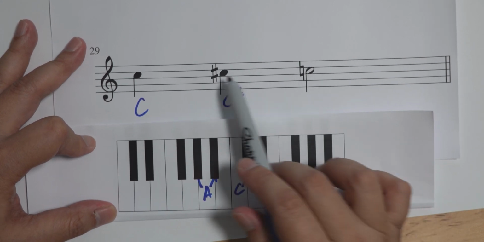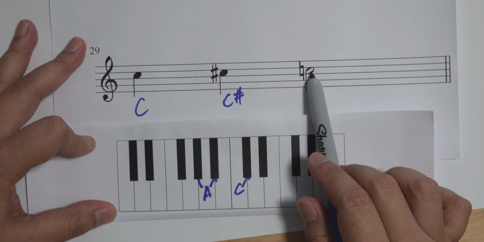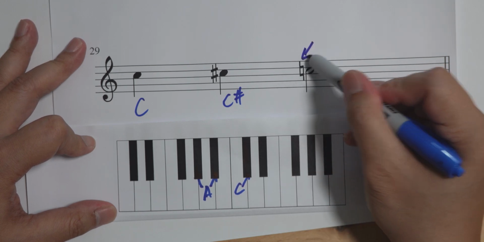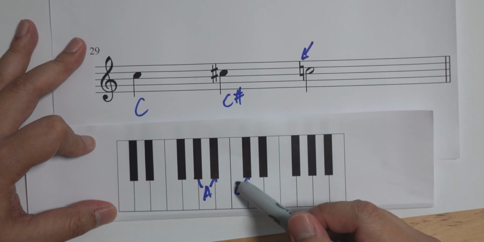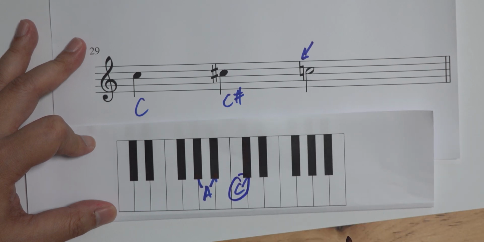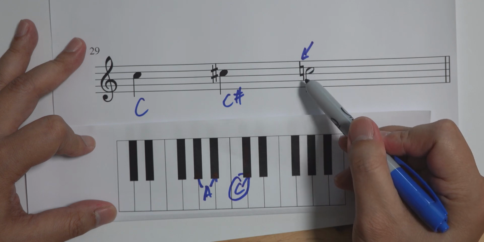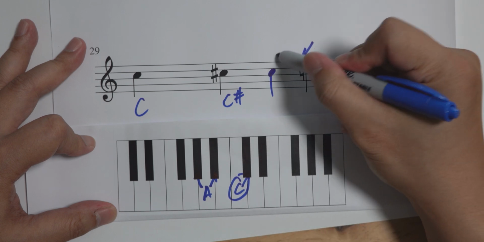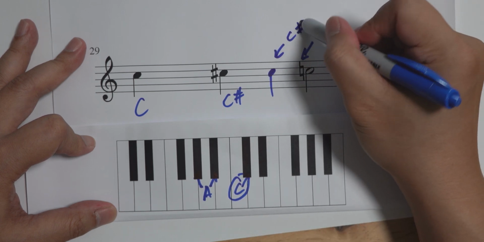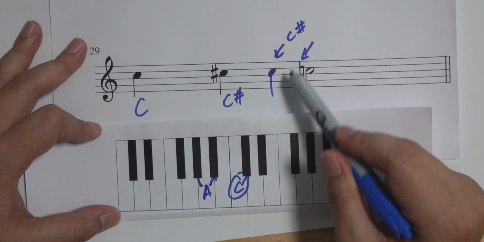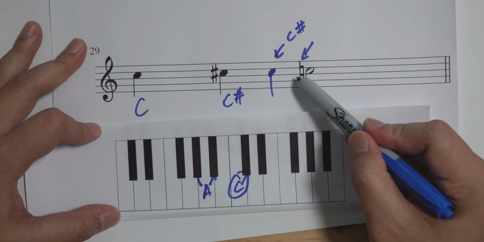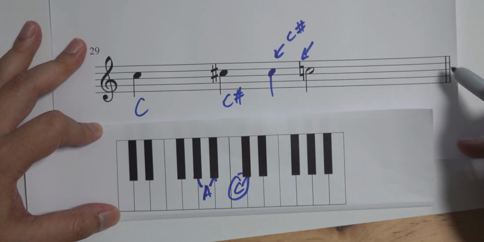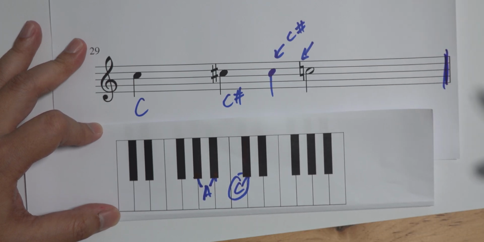However, you can cancel the sharp on the next C by drawing a natural sign. So if you were to draw a natural sign here, this C will revert to being just a regular C. If you didn't draw a natural sign, if you were to draw another C note here, this note would continue to be a C sharp until cancelled by a natural sign. And the sharp or any accidental will only expire at the end of a bar.